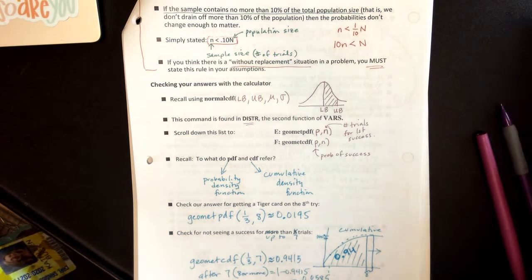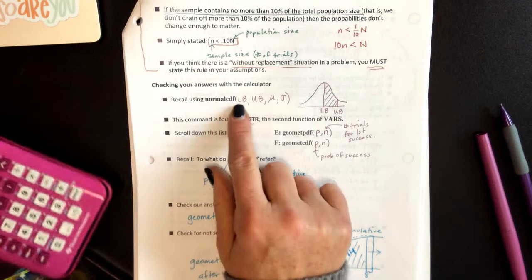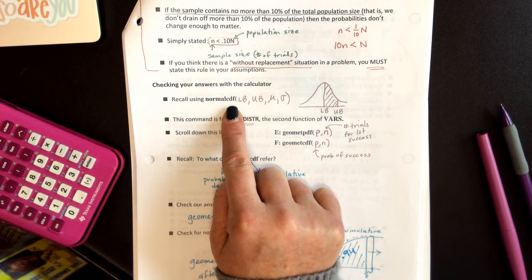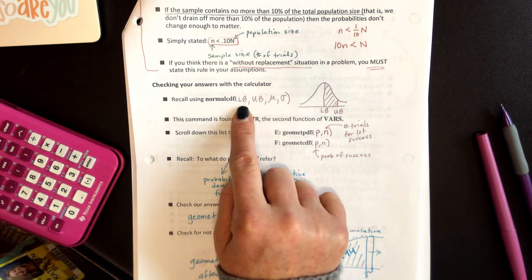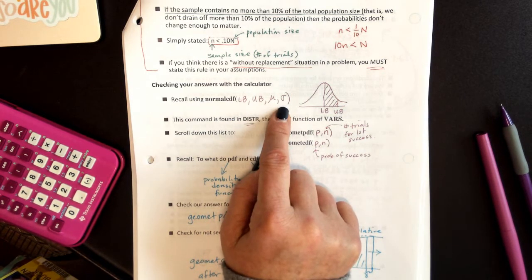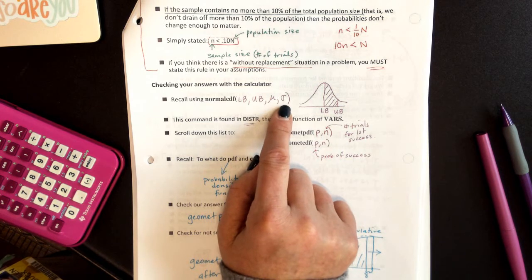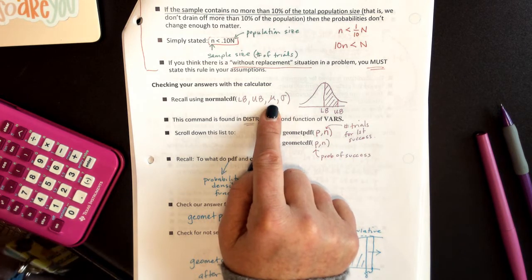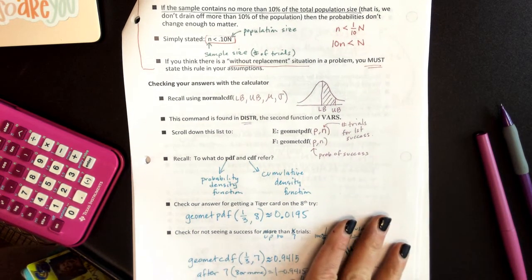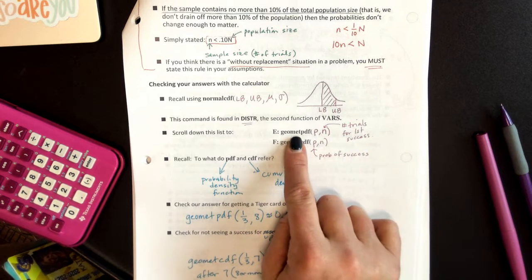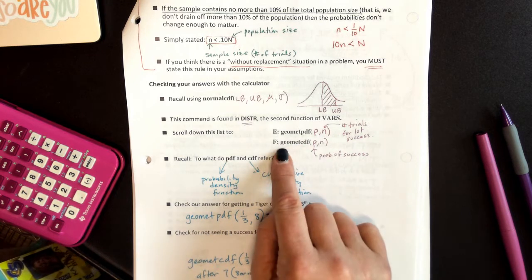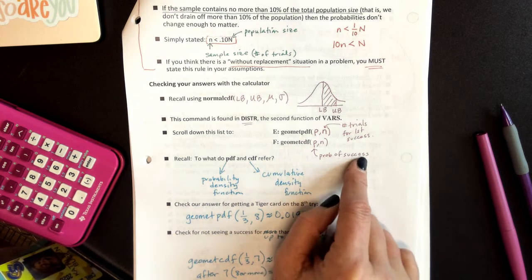All right, so recalling normalcdf, you're looking for the cumulative density function under that curve. It's always the lower bound, the upper bound, the mean, the standard deviation. So the last chapter we started calculating our own standard deviation and our own mean with the expected value. So there's kind of a lot going on in chapter 15 and now 16. So geometricpdf is the number of trials for the first success. Geometriccdf is the probability of those successes.